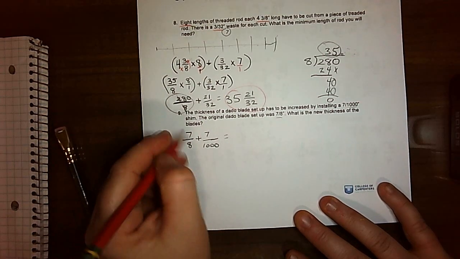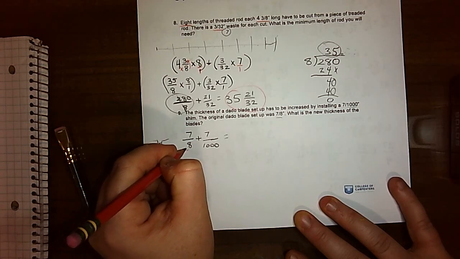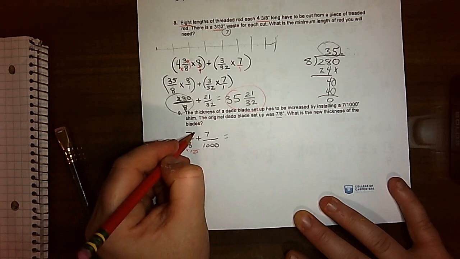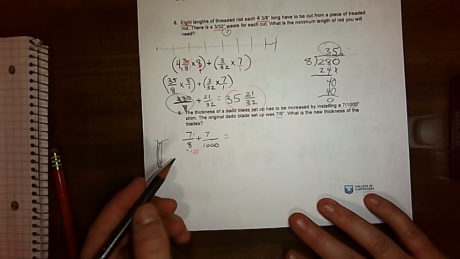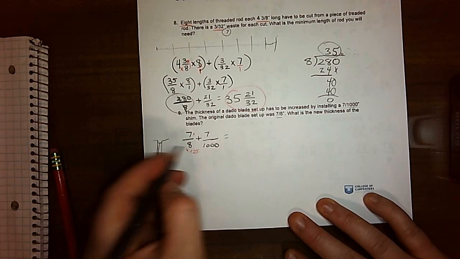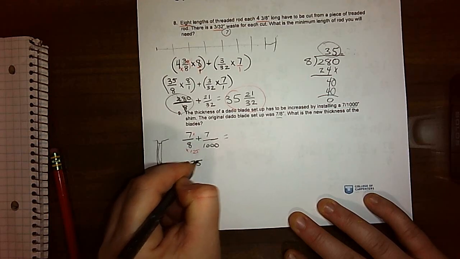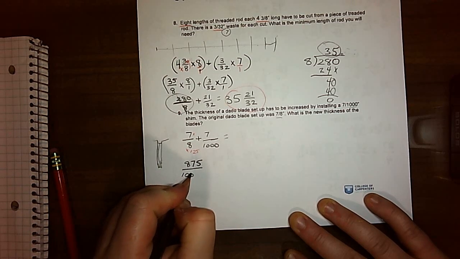By 125. Exactly. Sounds big, right? So 8 multiplied by 125, and then I have to do the same thing to the 7 as well. So let's rewrite that as, I believe it's going to be 875 over 1,000.